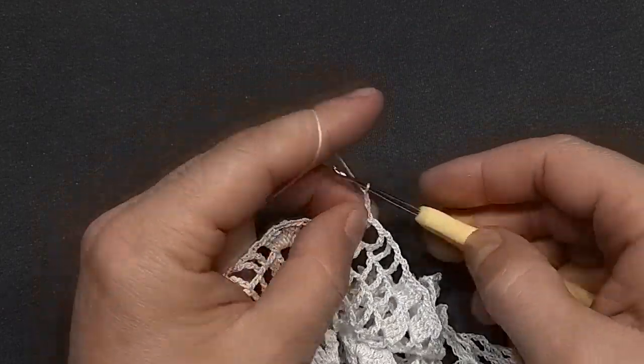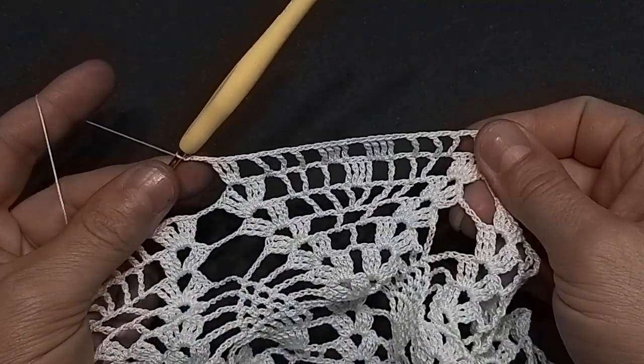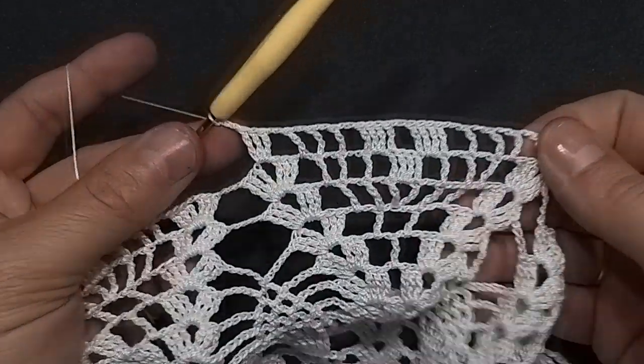Chain 3, and we will repeat this pattern around.